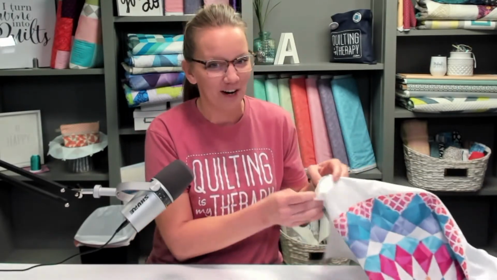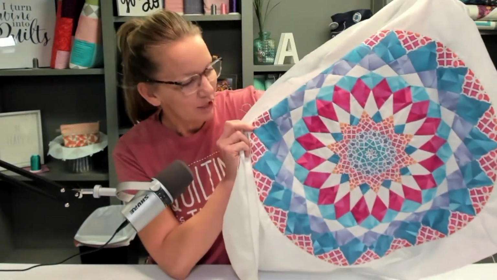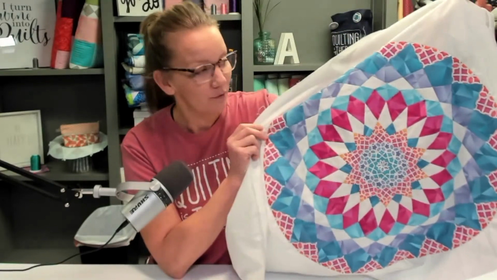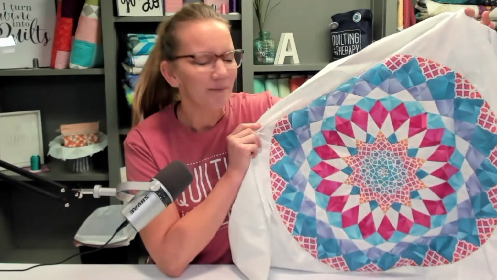And I have got some exciting news. I actually finished a project. So this cute little EPP block is not huge, but it's stunning. And it only took me like a year and a half. You know, the thing about projects is, sometimes they take a little bit longer than you think, but I don't let my projects make me feel guilty. I just get to them when I can.